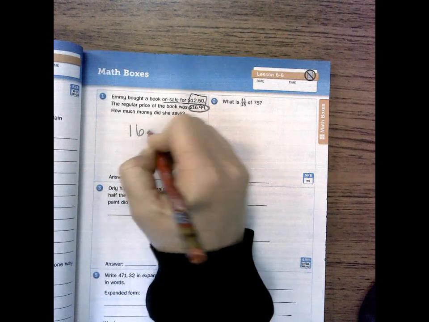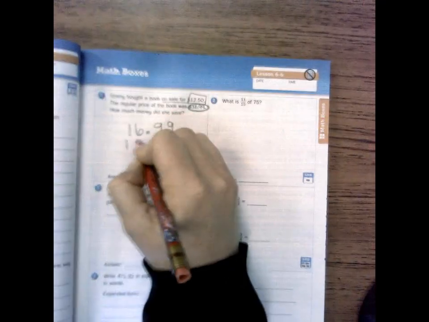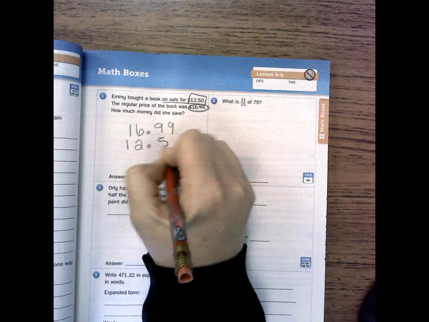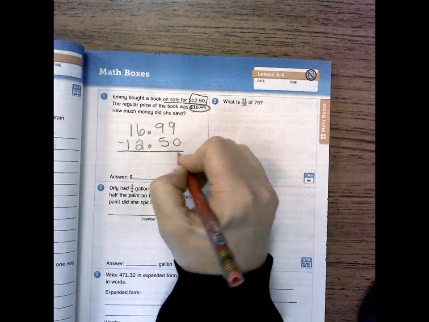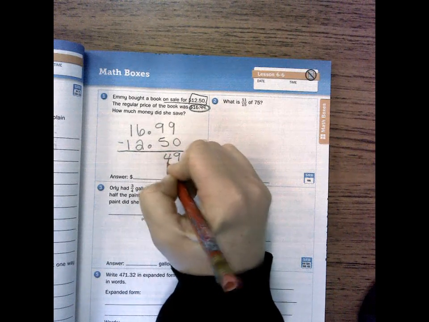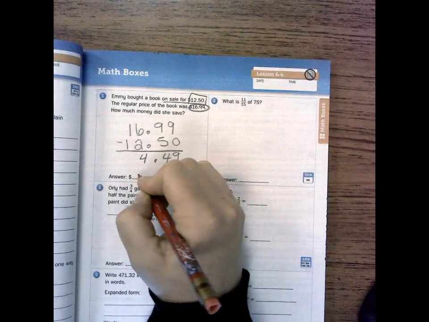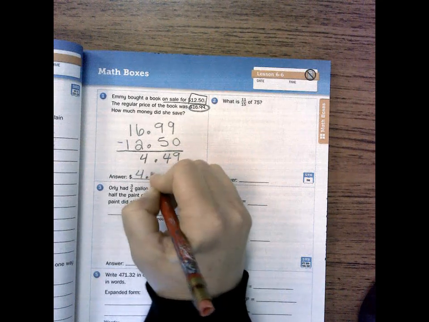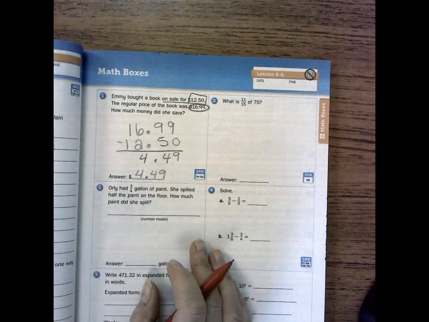When we set this up, we always want to line up our place values so that our decimals line up, and then we subtract like normal, regrouping when necessary. And this one is pretty straightforward and requires no regrouping. So she saved $4.49. That's a great savings.